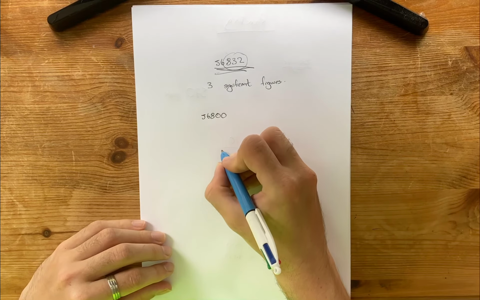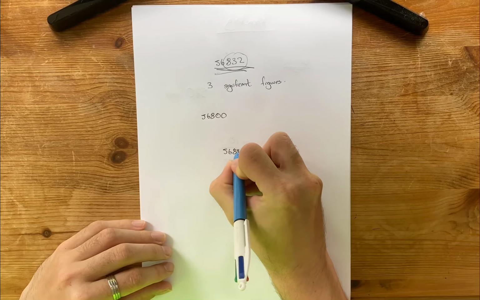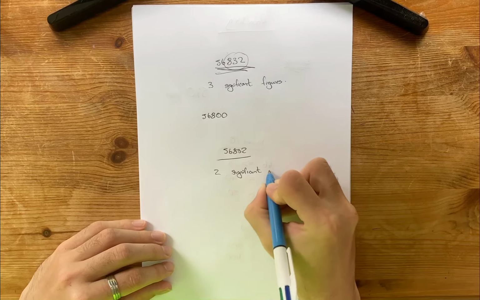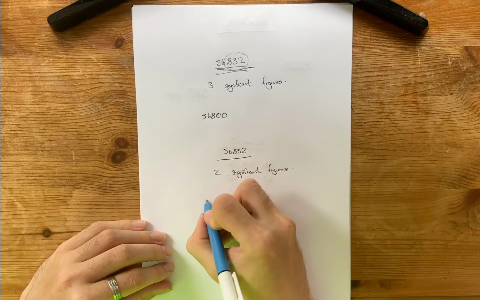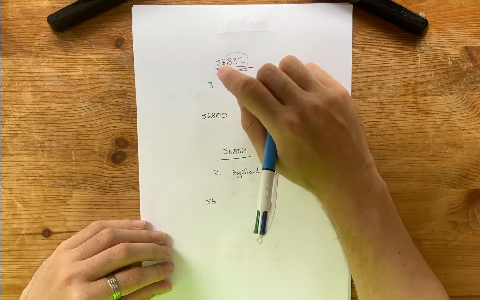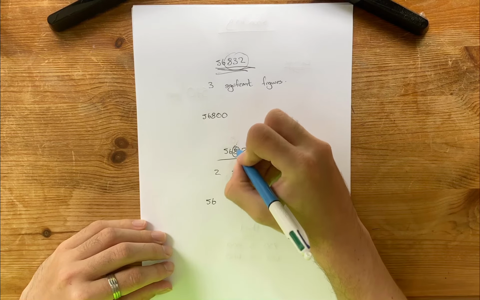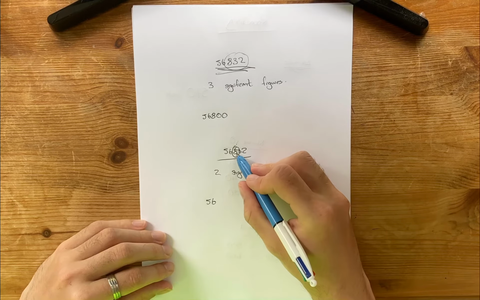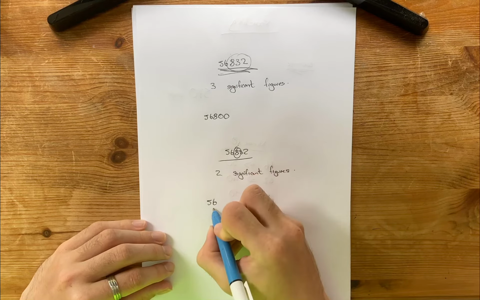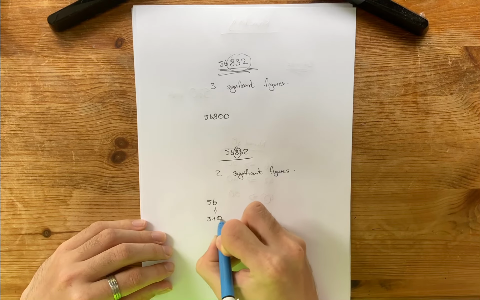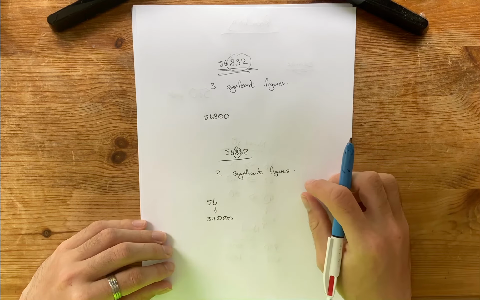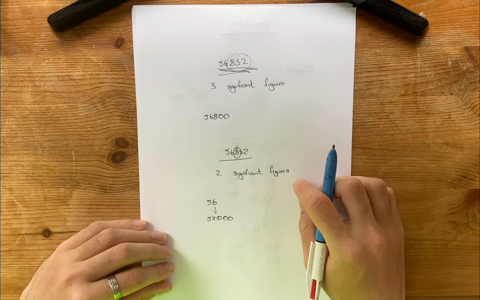If we were to do this to 2 significant figures, same number, it's similar. You look at the first two numbers this time. So we look at 5, 6. Then we look at the 8. Depending on what this third number is, we're going to round the 6 up or down. So the 8 is above 5. It's 5 and above. So we're going to change this 6 to a 7. It's going to become 57,000. So that's two significant figures. And it's pretty much the same over and over again. It's just a little bit of practice and getting used to looking at the numbers in different ways.